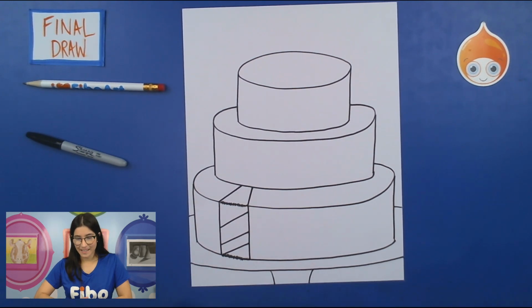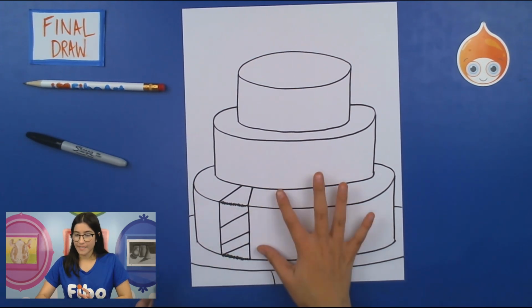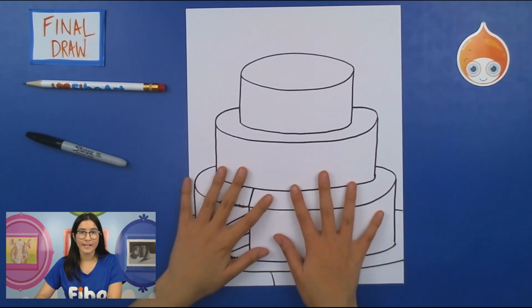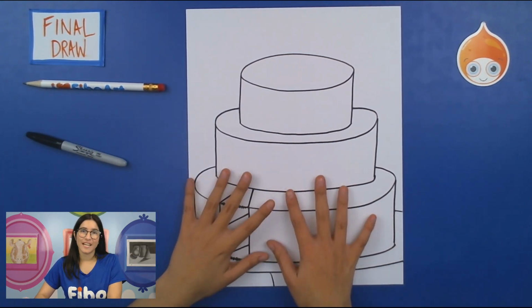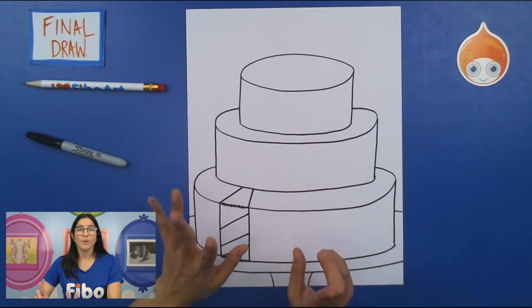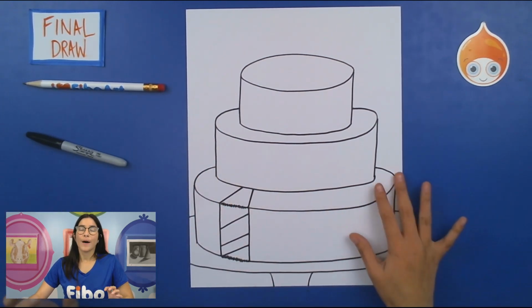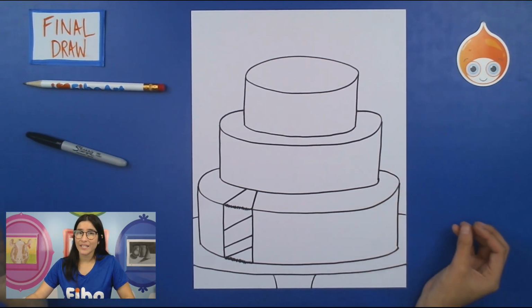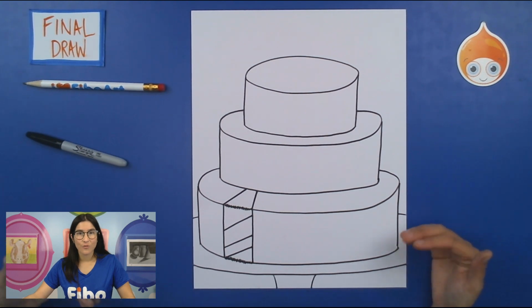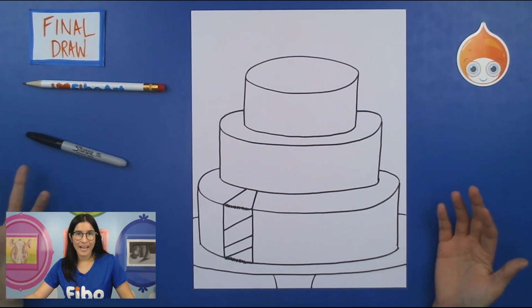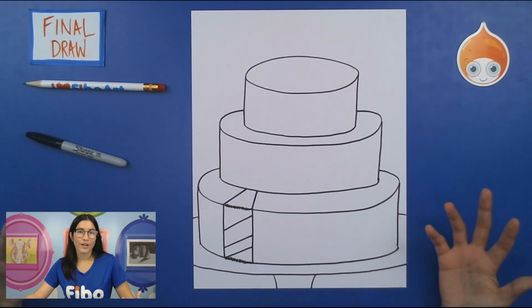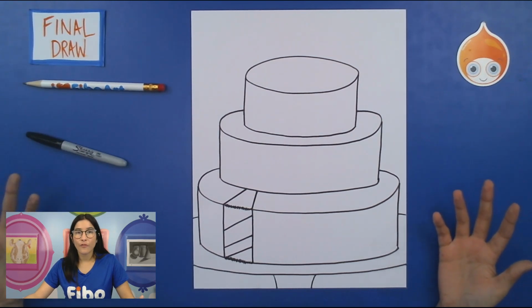And then is the fun part. Now that all those basic shapes and basic details are drawn on, now you get to decide what your cake is going to look like. But before you just go crazy, I want you to think about possibly an event or an occasion coming up soon. If you were the client, what would you want your cake to look like? For what special event or occasion is this cake being made for?